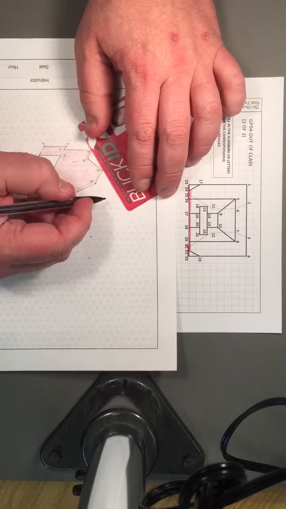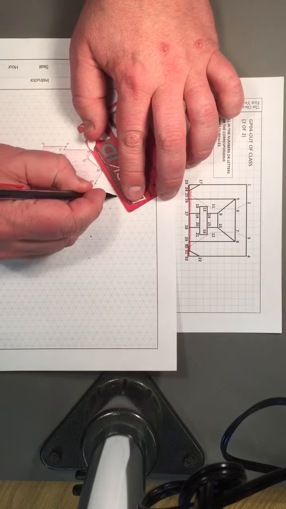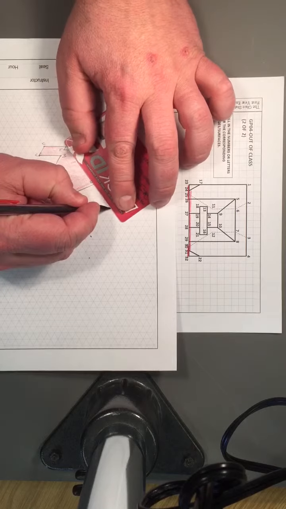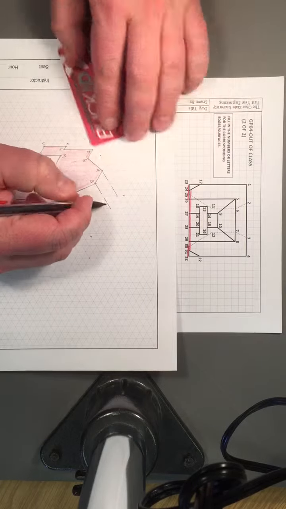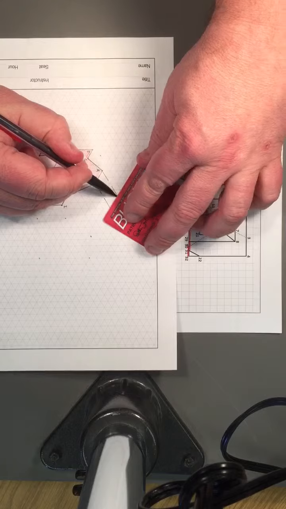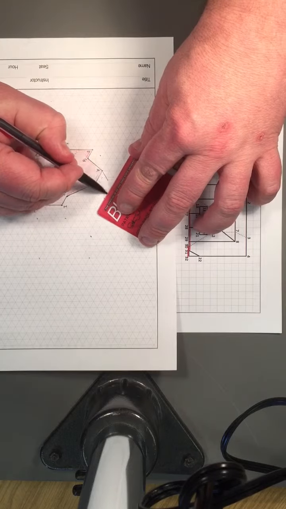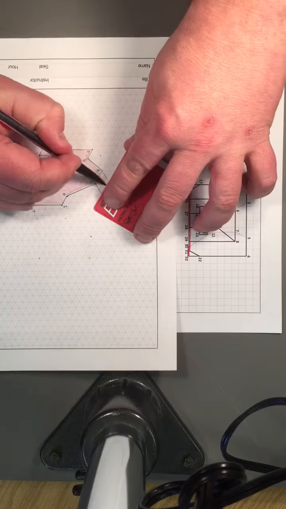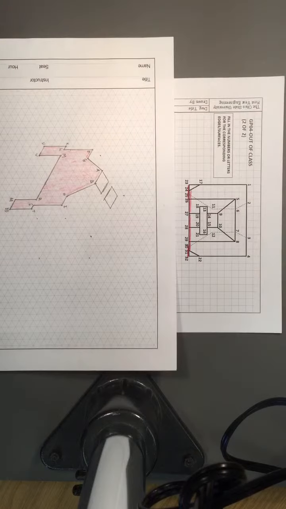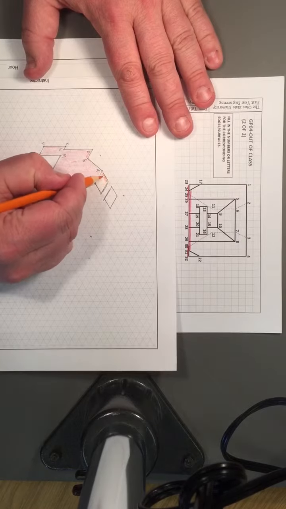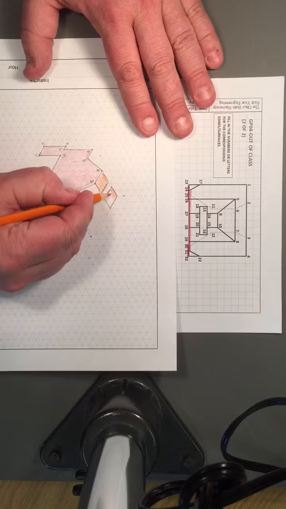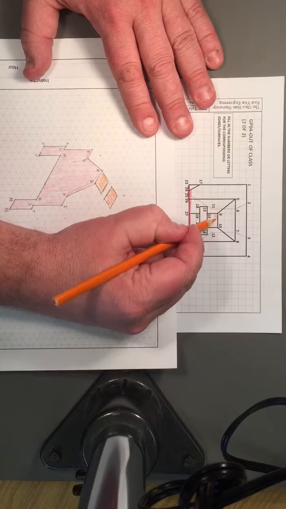So we'll start with these two shelves here. And if I want to, just for illustrative purposes, those are these sections.